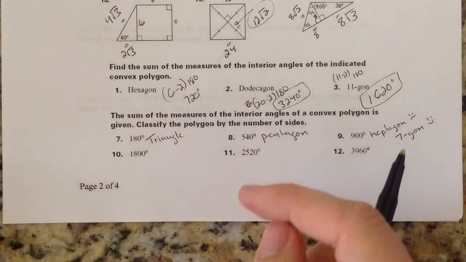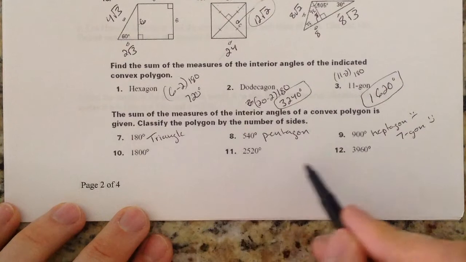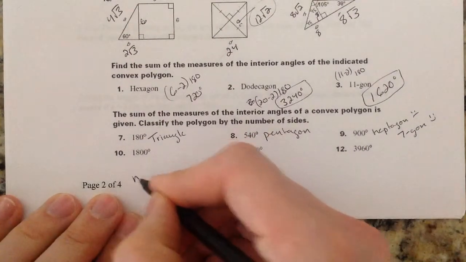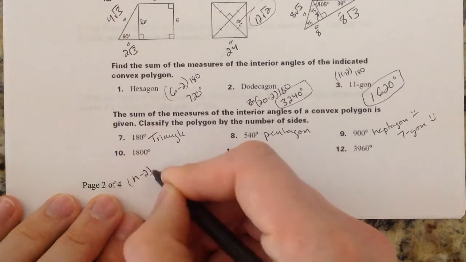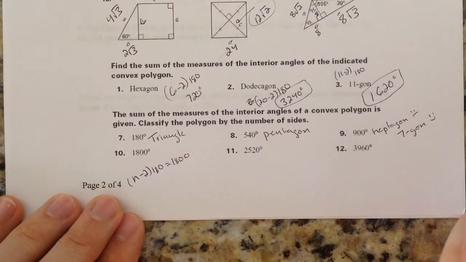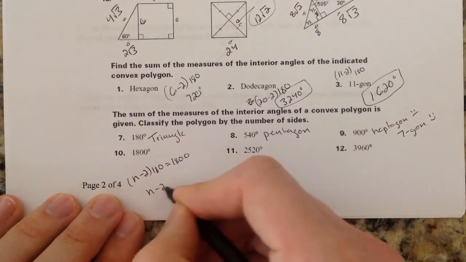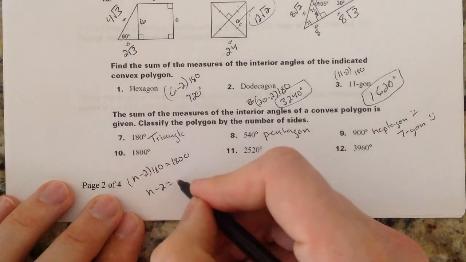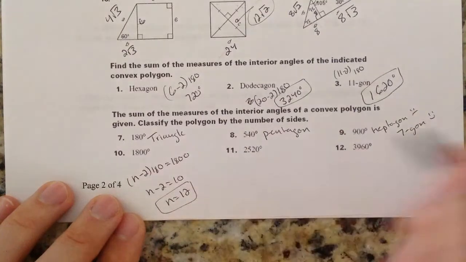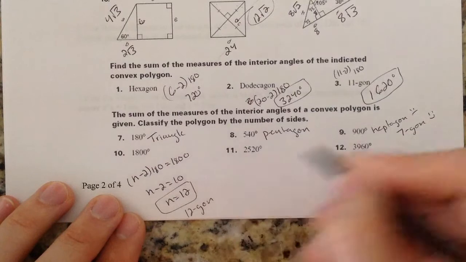And now we get up to the big boys. To set these up, you're starting to get numbers that you're not sure about. You're going to set it up as the number of sides minus 2 times 180 is equal to this number. In this case, 1800. So I'm going to divide both sides by 180, and I will get n minus 2 is equal to 10, plus 2, n is equal to 12. So this figure has 12 sides. And we'll call it a 12-gon.